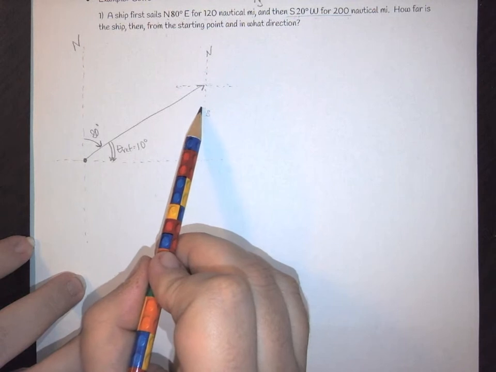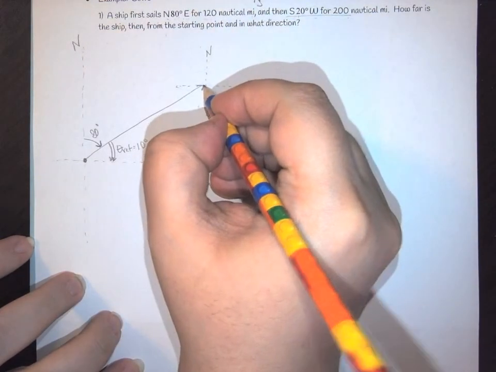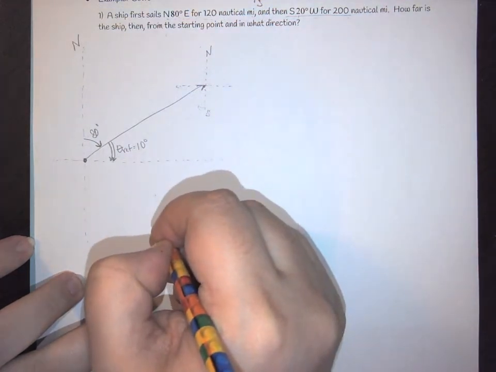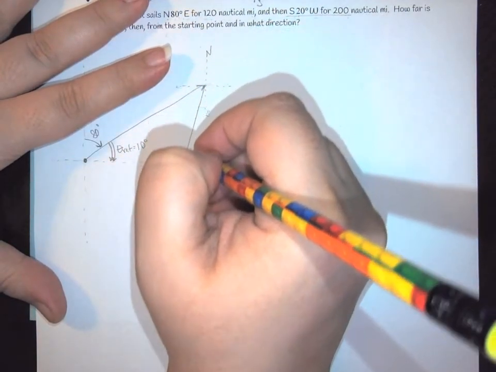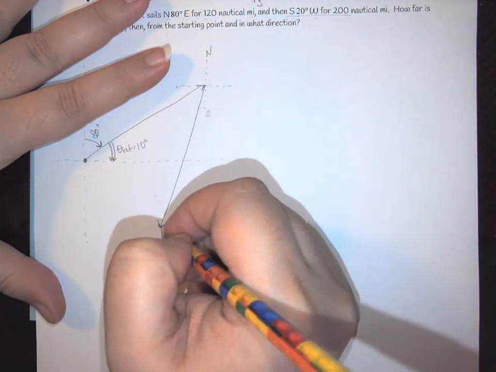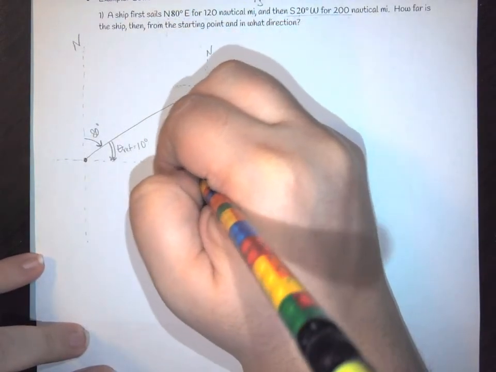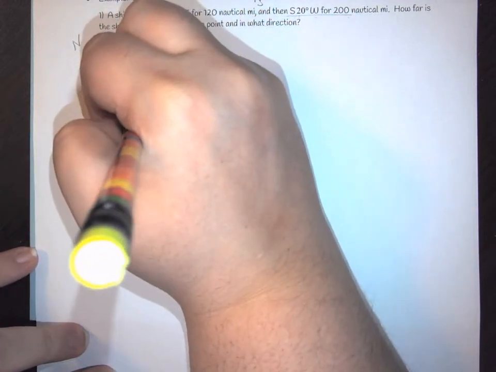So I am coming this way. I'm basically turning around and I'm going to come down, say, to about here. So my ship is going to come straight down this direction. Okay. And we know that this is going to be 200 nautical miles, and this one was 120.